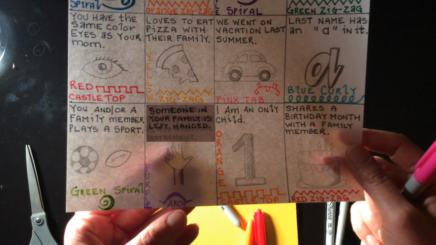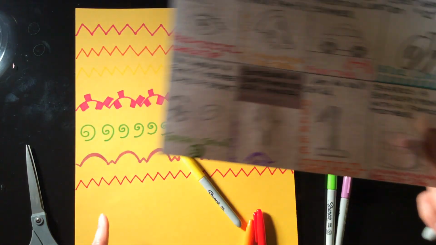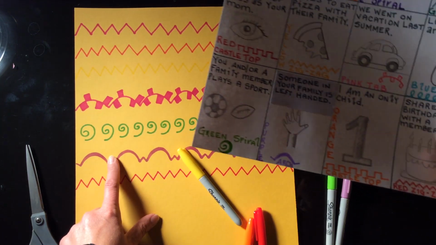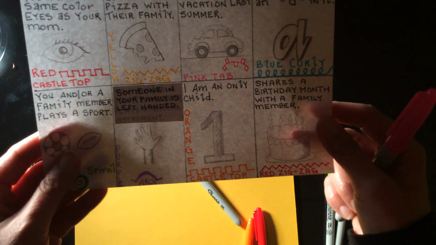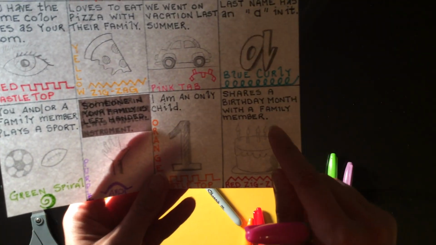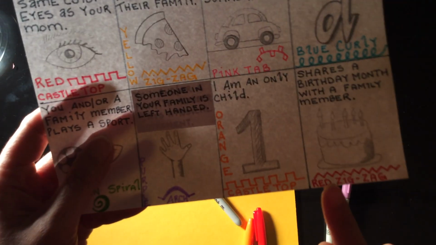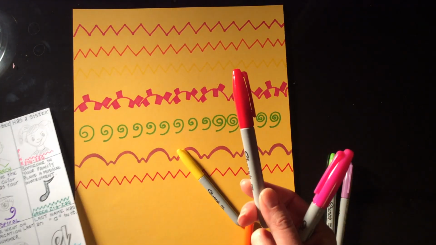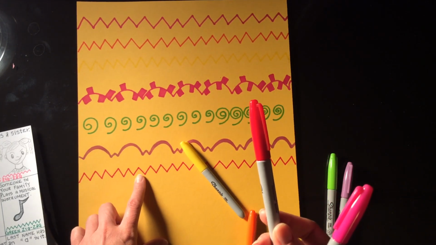Someone in your family is left-handed. Went ahead and made my purple arch. I am an only child. No. Shares a birthday month with a family member. Yes. Red zigzag. So I got my red marker and made my zigzag line.